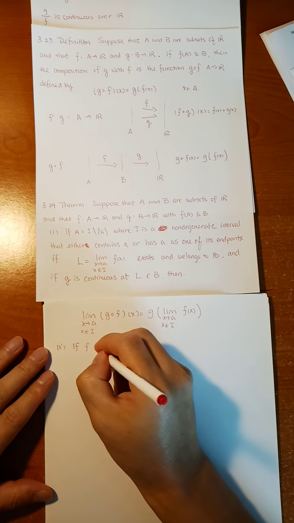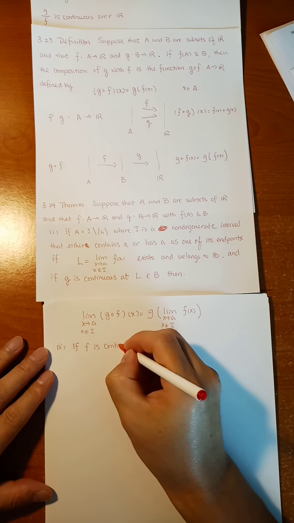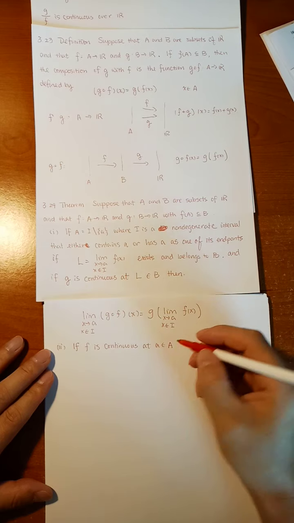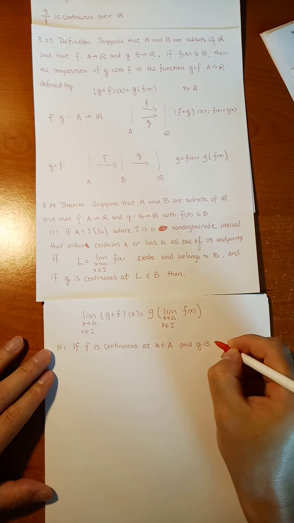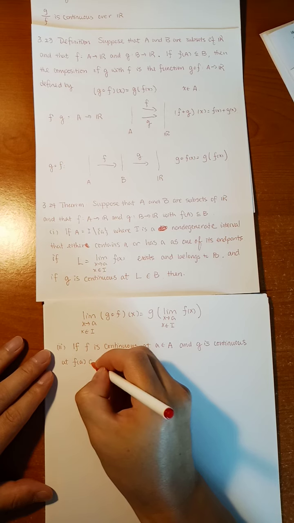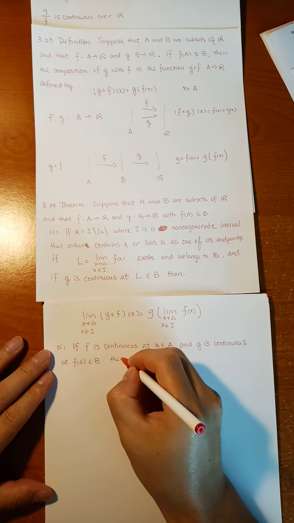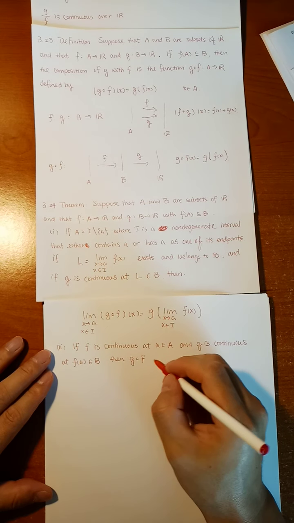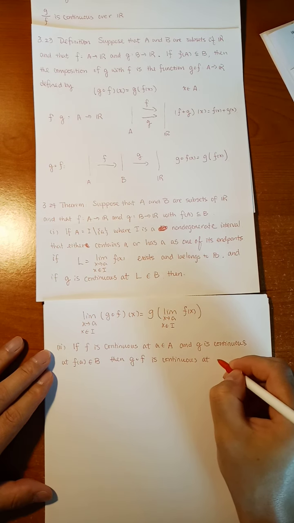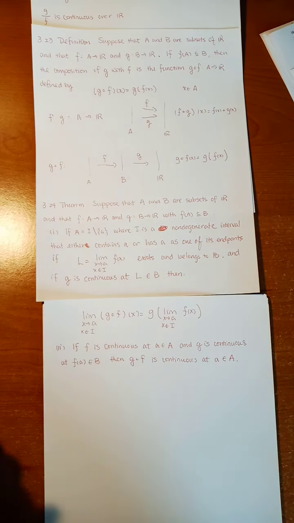So if f is continuous at A, in A, and g is continuous at f(A) in B, then g circle f is continuous at A. All right, so it's the continuity of the composition of g with f.